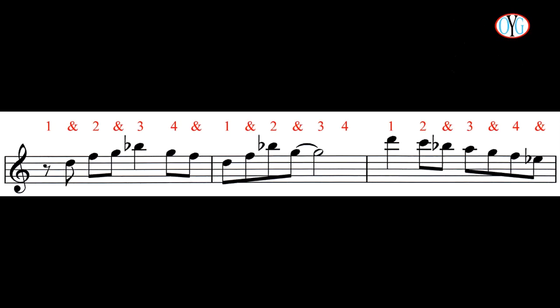How did you do? Did you remember to count the eighth rest at the very beginning as 1, and then the eighth note that's sitting on its own as and, then carry on with 2 and, 3 and, 4 and so forth? If you did, then you were paying attention earlier. Rests have value too. In this case, it's an eighth rest, so that's half of the first beat, and then an eighth note all by itself is the second half of the first beat, so 1 and.